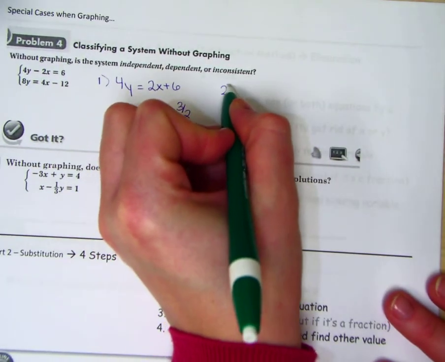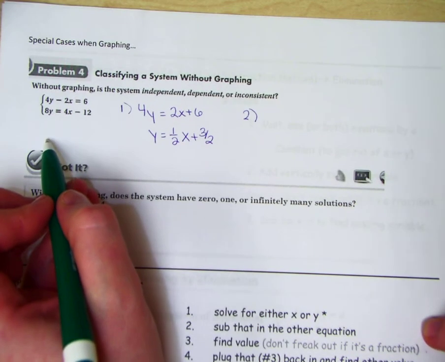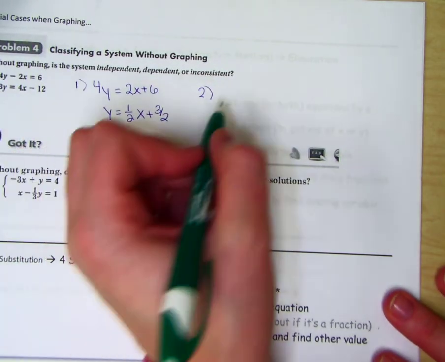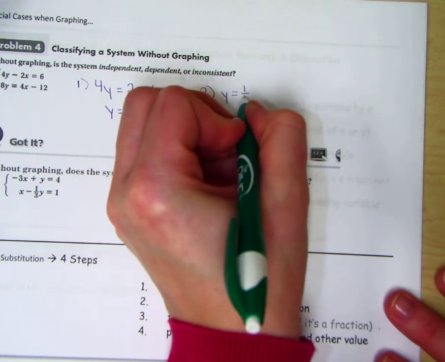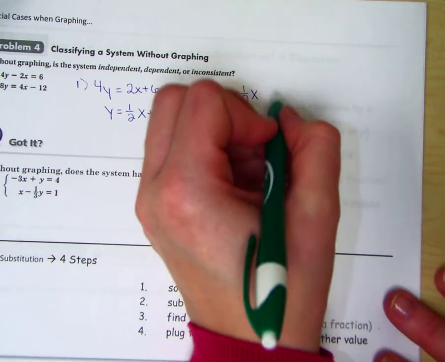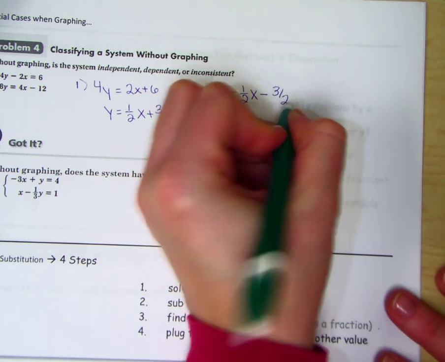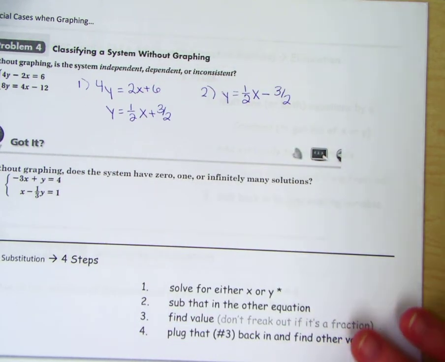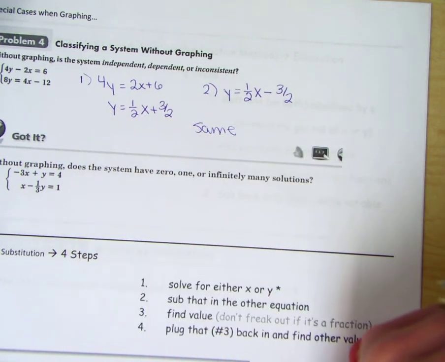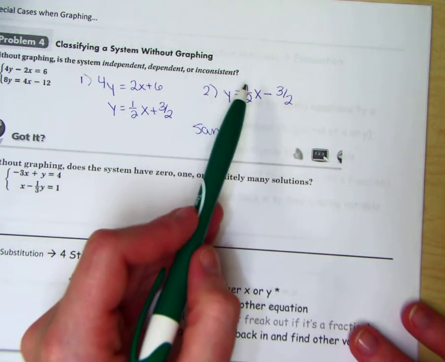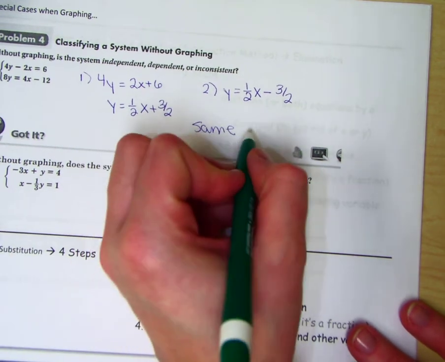In the second equation, we will divide each by 8. So I will get y equals a positive 1/2 x minus 12 over 8, which is 3 over 2. Notice that while these have the same slope and almost the same y-intercept, one y-intercept is positive and one y-intercept is negative.